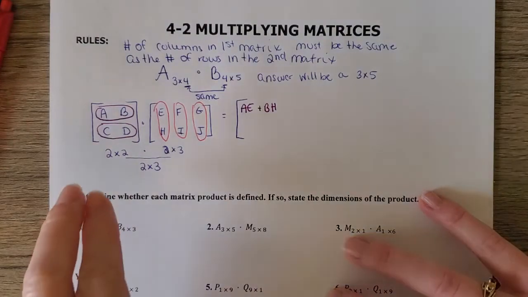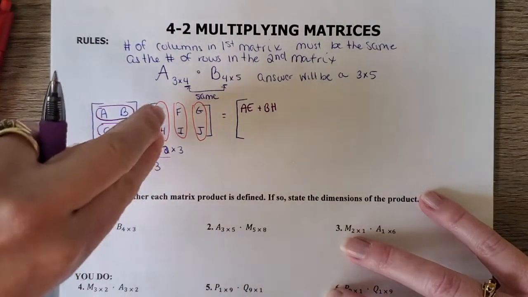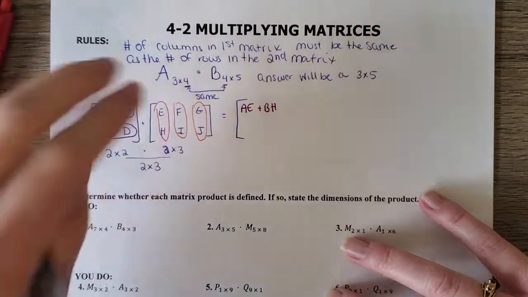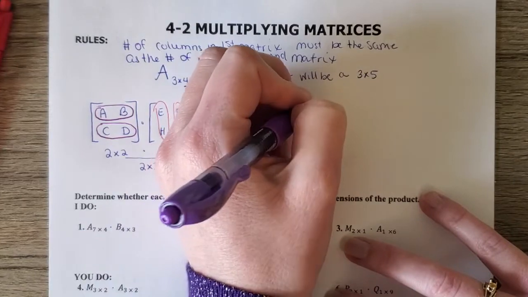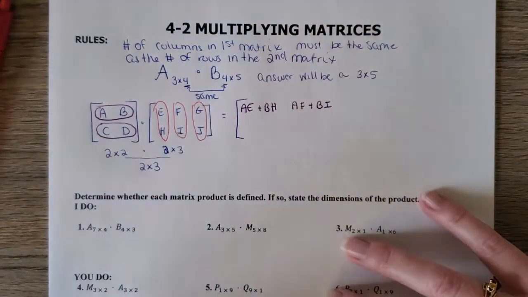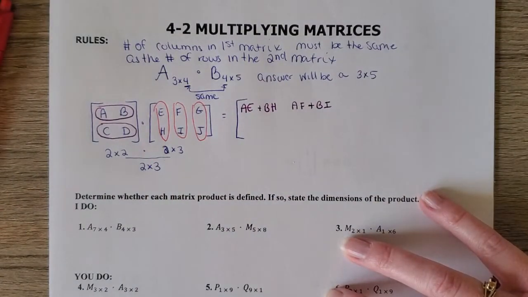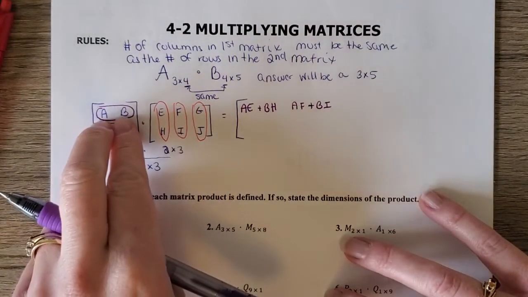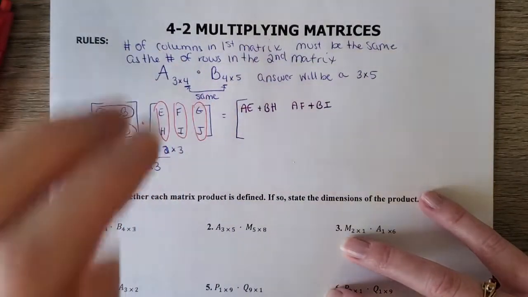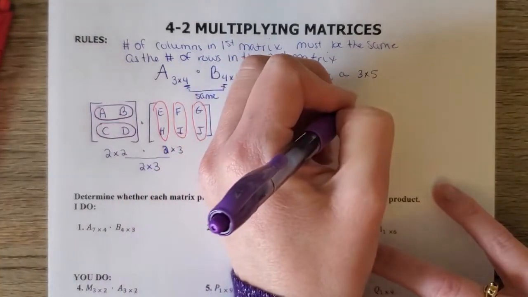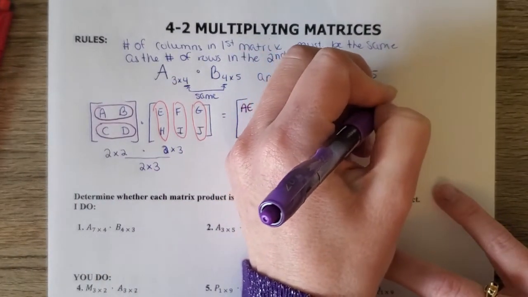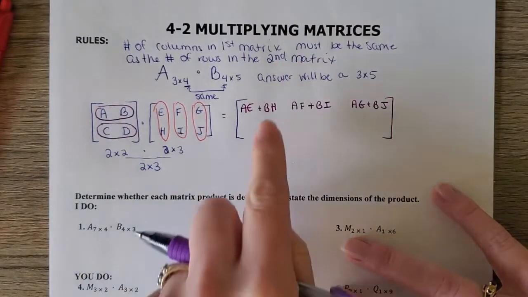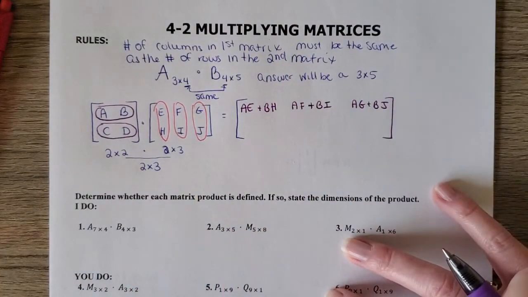Then we continue working across. We're going to take that row and plop it on the second column. So the A lands on the F and the B lands on the I. Again, it's the sum of those: A times F plus B times I. Then we do that one more time because there's another column. We take the A, B, and land it on the G, J. So the A lands on the G, and the B lands on the J. Okay, so there's our 1, 2, 3 new columns.